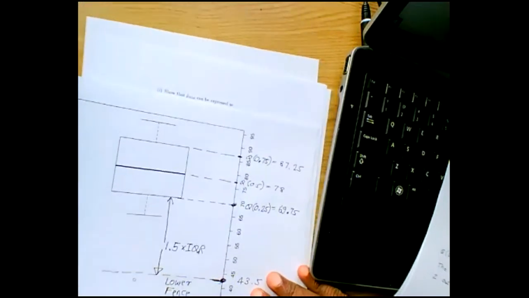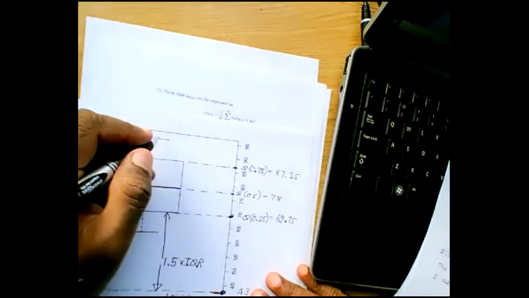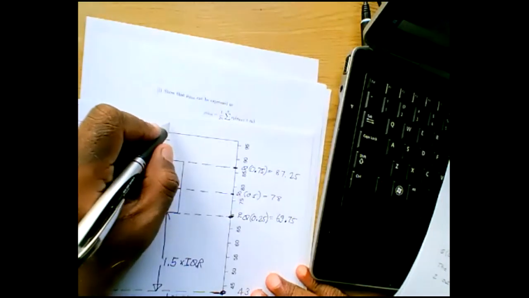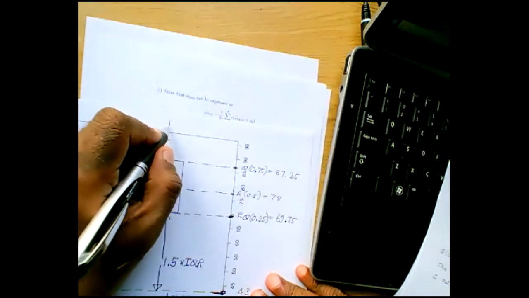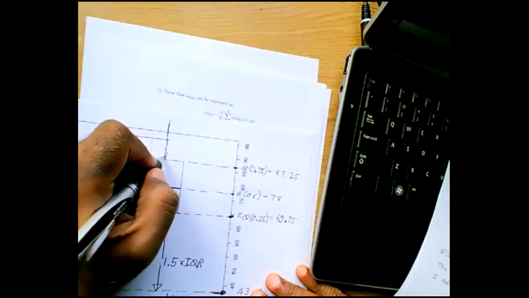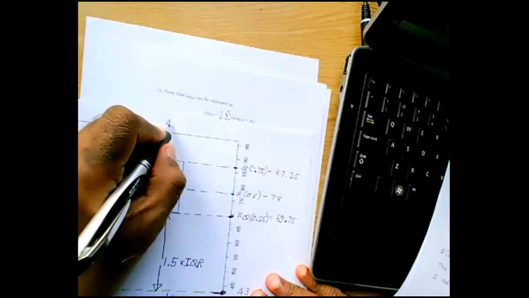Similarly, you should take 1.5 times IQR from the third quartile.